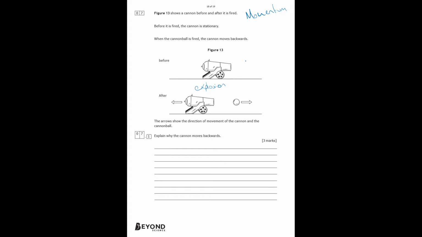Here, before, my momentum is 0 kilogram meters per second. This is my unit for momentum. Why? Because momentum, p, equals mass times velocity. Mass in kilograms, velocity in meters per second. If you're multiplying them together, this is what you get out as your unit.